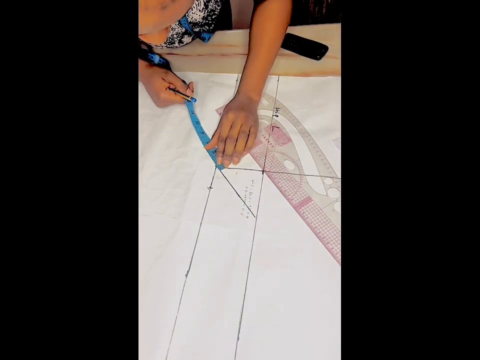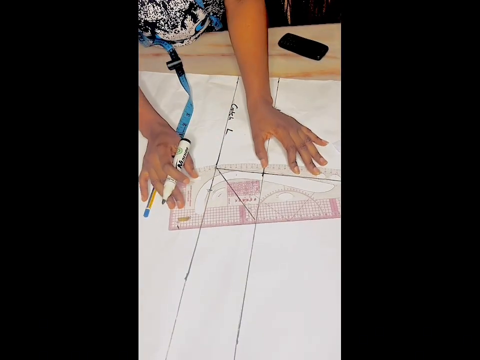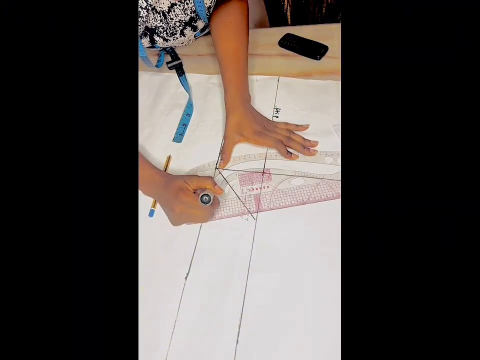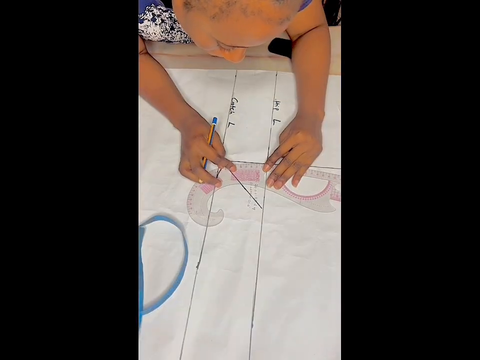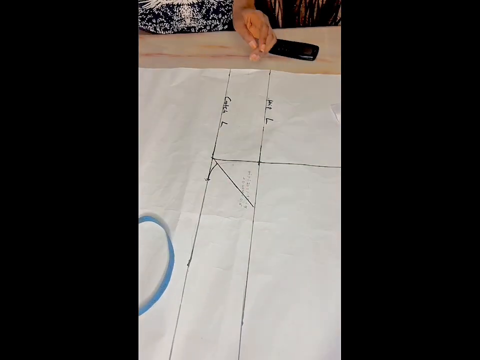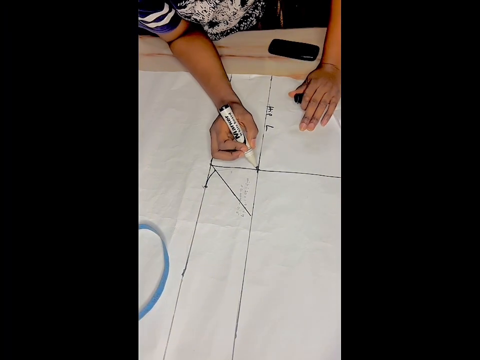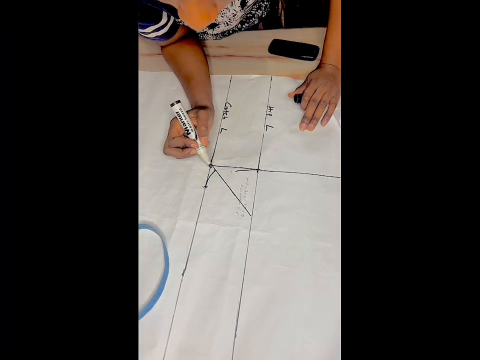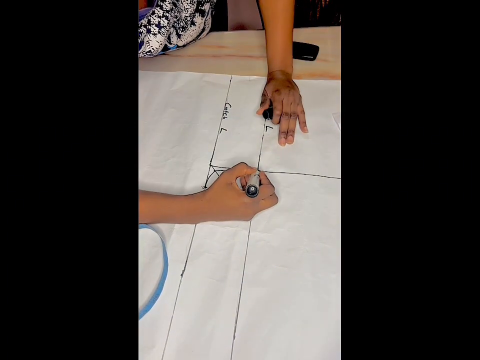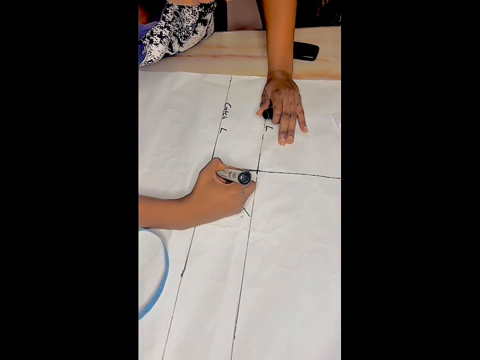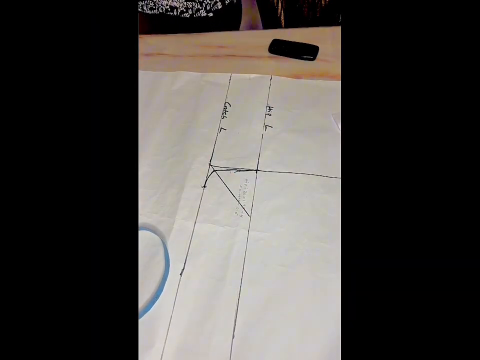Then I'm trying to make it very bold, so my pattern master will help me curve it, because my hand is not that curvy. I'm not good at curving. Just watch what I'm doing here carefully. I'm trying to curve it with my hand, but if you look at it very well, it's not curving at all. But I'm trying my best to make it very curvy. So we are done with the front crotch.